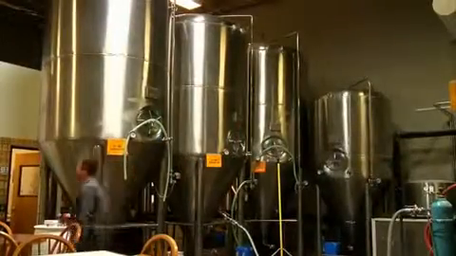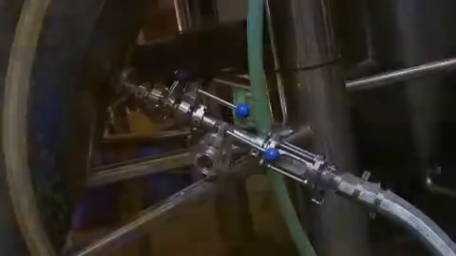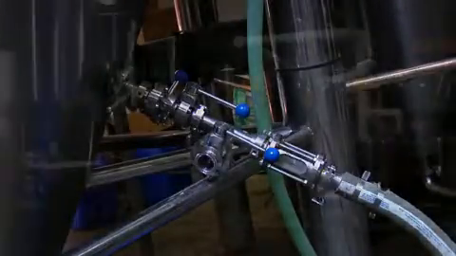So generally there are multiple hop additions during the boil so that you get most of your bitterness from the early additions. You get less bitterness and more flavor and aromas from the later additions. You can even add hops into cold beer in a fermenter. This is called dry hopping, and that gives you the most amount of aroma that you can get from the hops and none of the bitterness. Once the boil is done, the liquid has to be cooled down before it's mixed with the yeast in the fermenter.